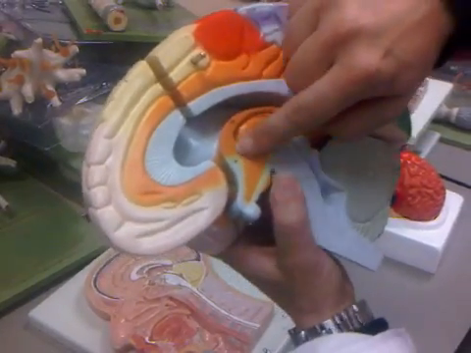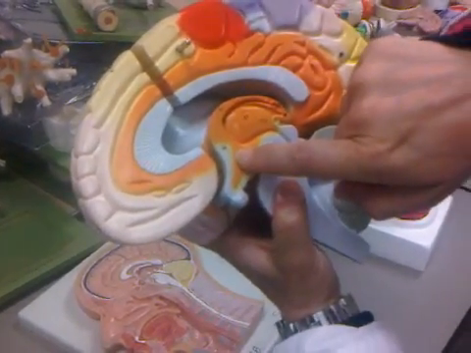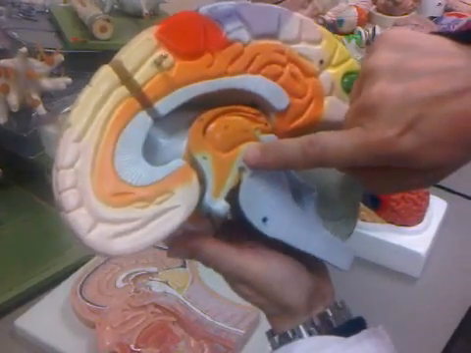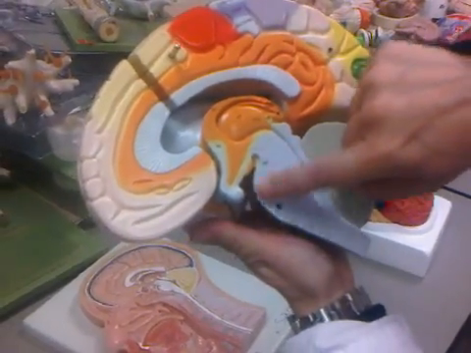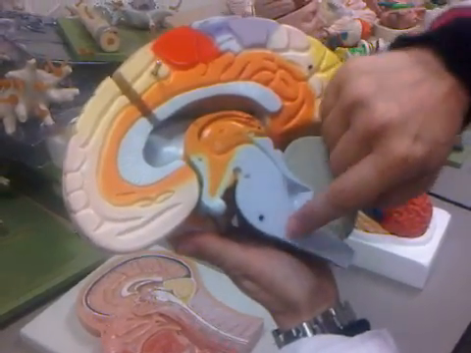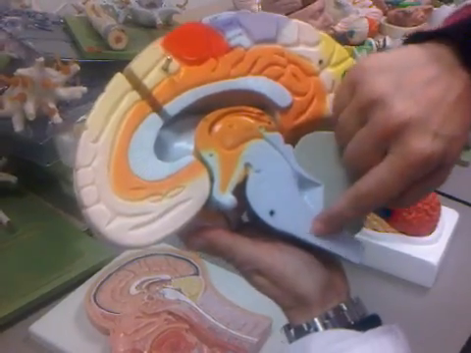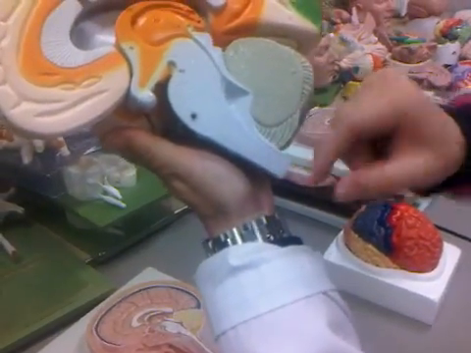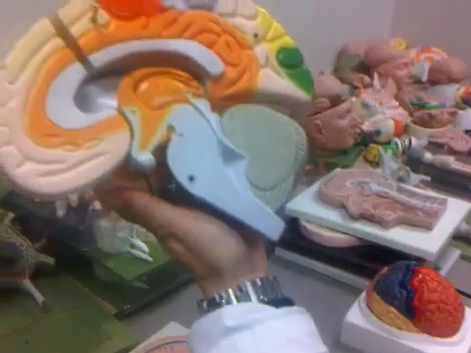This is the thalamus. This is the hypothalamus. Midbrain. Potbelly is the pons. Medulla oblongata, although it should have a little bit of a bump here. Medulla oblongata, and right down here is where the spinal cord starts and continues all the way down.